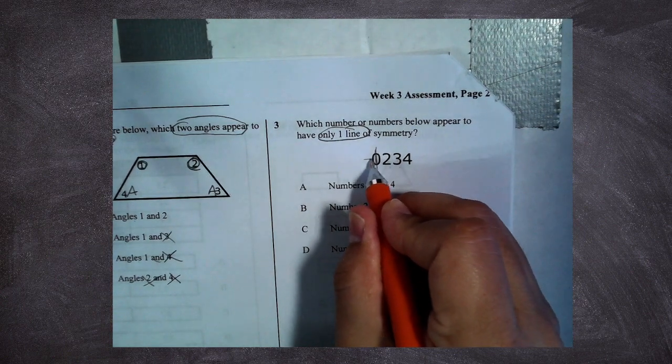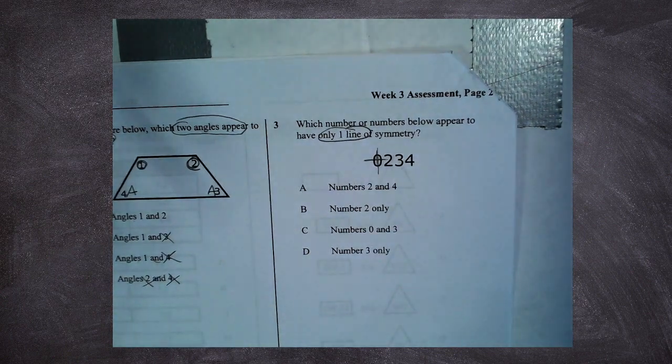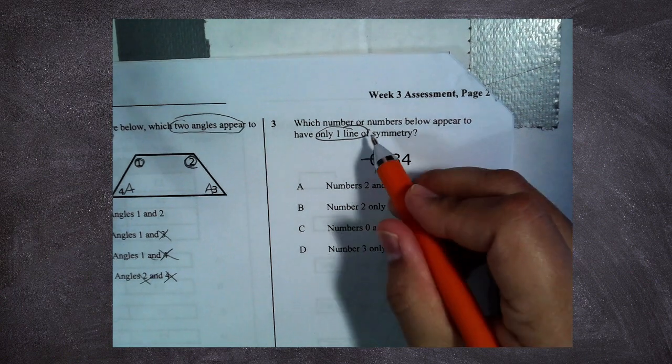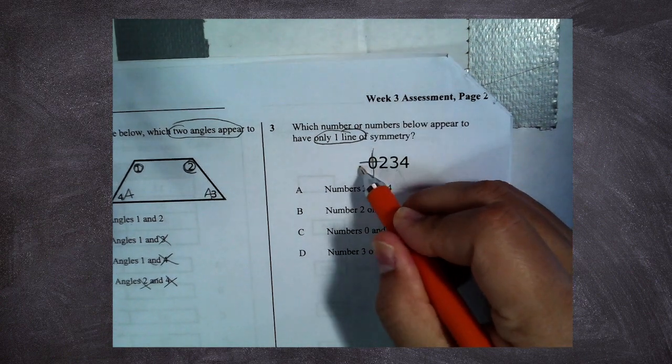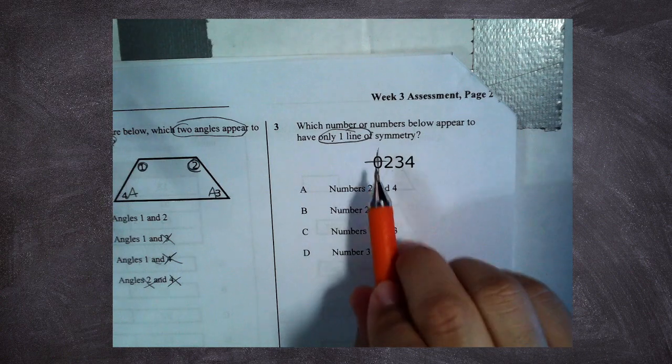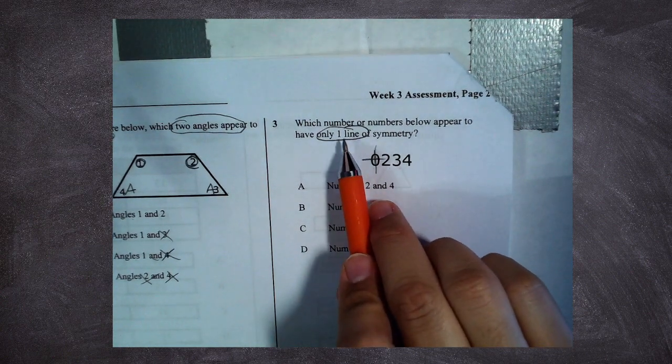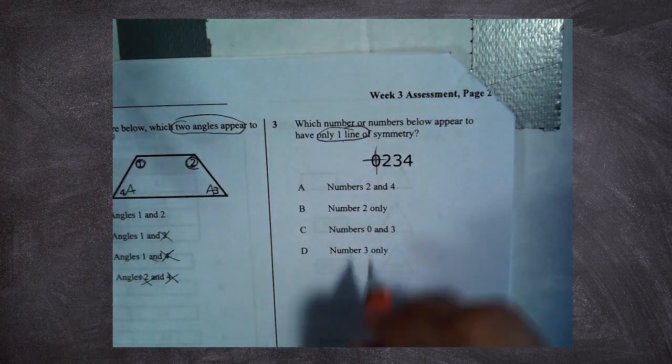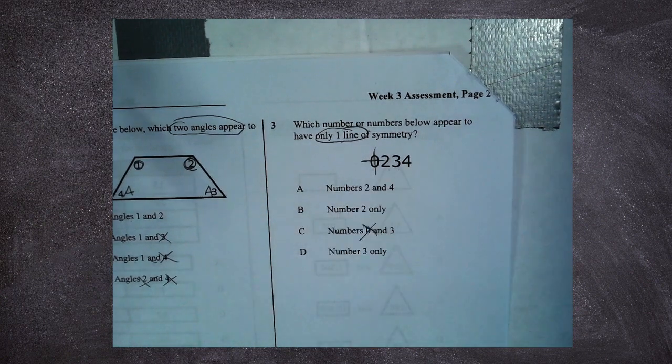If I were to go horizontally, I could fold it like that, and again, both sides would be equal. That means that 0 has 2 lines of symmetry. They want only 1. So I want to get rid of an answer choice because it has the number 0 on there.